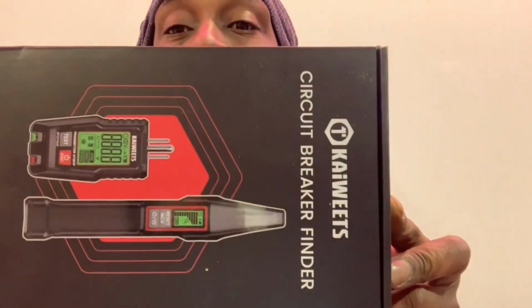And this is where it gets interesting. This is where I introduce the tool that I normally use on the job site for simple troubleshooting. Simple troubleshooting can become very easy with the correct breaker finder. And that's where it separates guessing from getting the job done correctly in a timely manner. I introduce the KAIWEETS circuit breaker finder, as you can see.